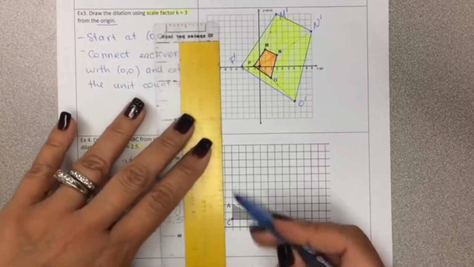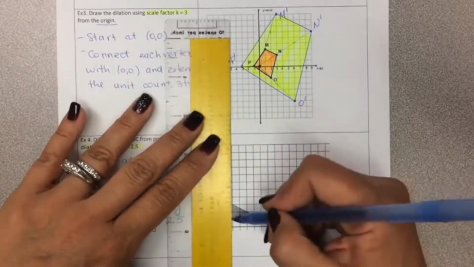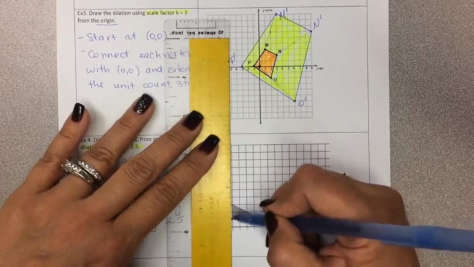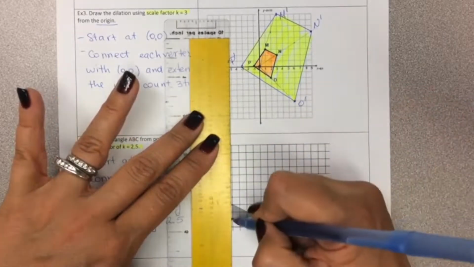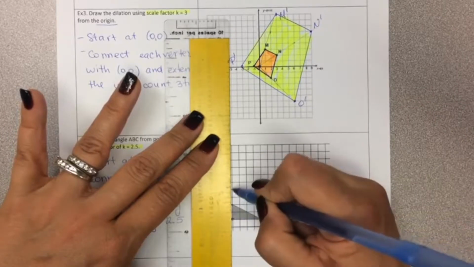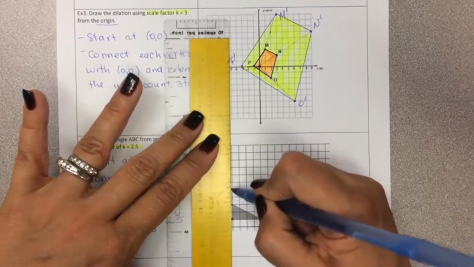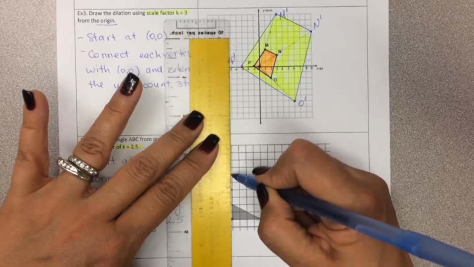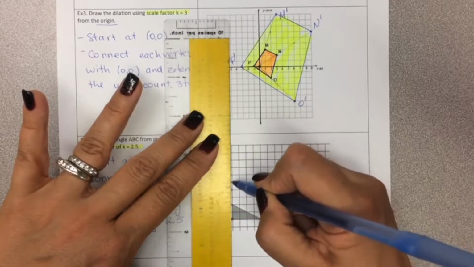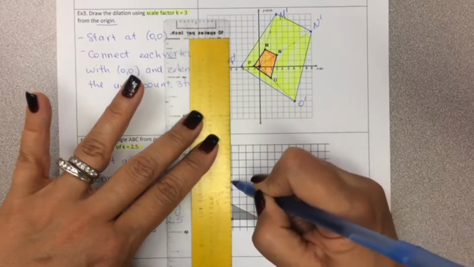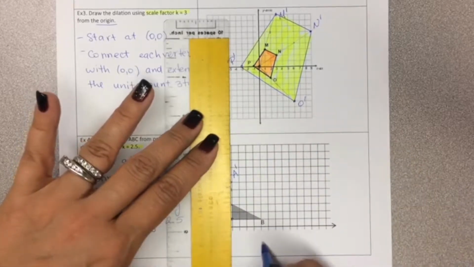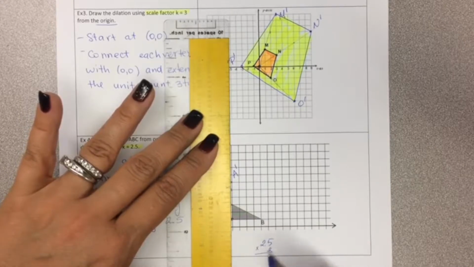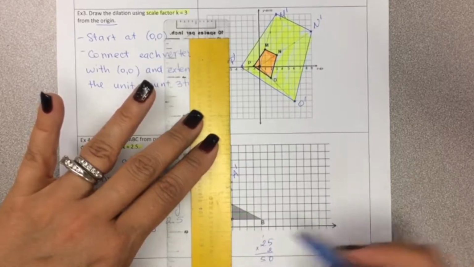But to go to the vertex A, I'm going to have to count. So this is 2, and then I need to multiply it by 2.5. So that means 1, repeat 2, and here would be 3, but I don't need 3. I need to take half of that distance. That's where your A prime would be. For example, if I multiply 2.5 times 2, what I have is 5 units.